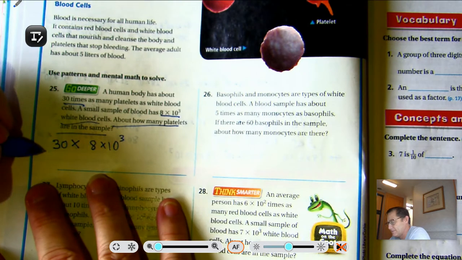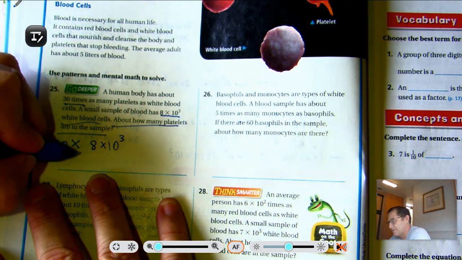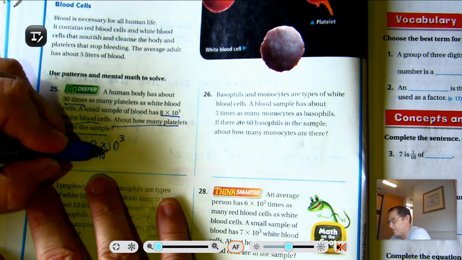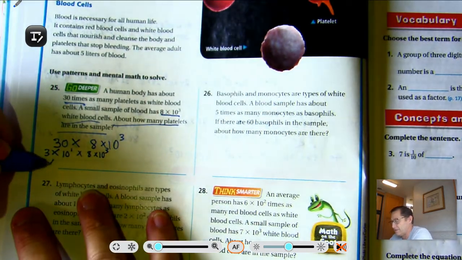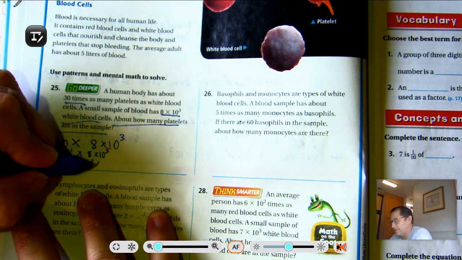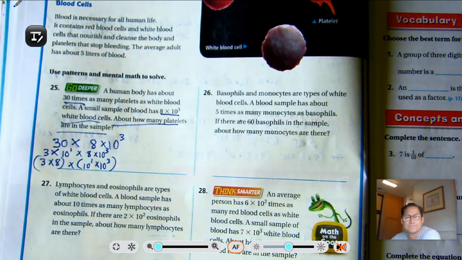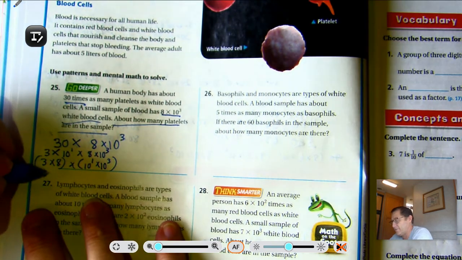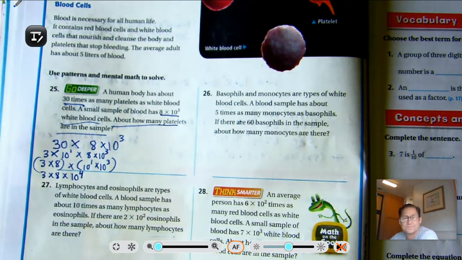Well, we can rewrite this 30 as 3 times 10 to the first times 8 times 10 to the third. Okay, let's group the 3 times the 8 as a basic math fact, times 10 to the first times 10 to the third. So that's the same as saying 3 times 8 times 10 to the fourth.